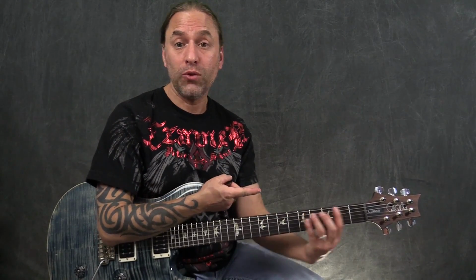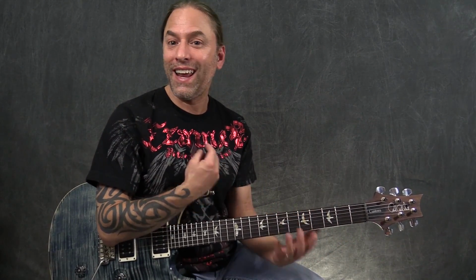You could play in G. You could play an F. You could play an F sharp. You could play an A, because your 4 is just underneath it. So the key doesn't make any difference. We just move across the fretboard to wherever it is we want to be.